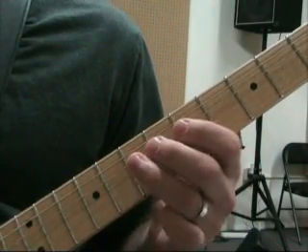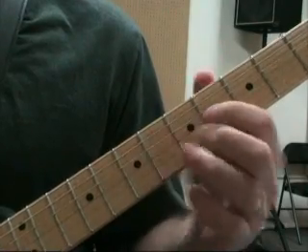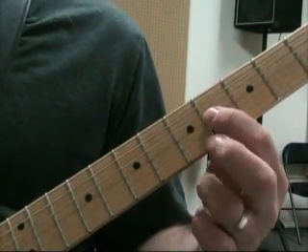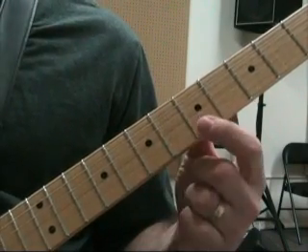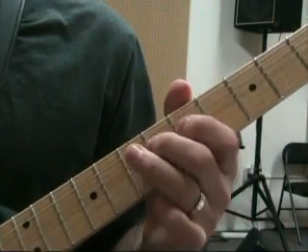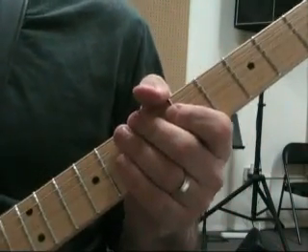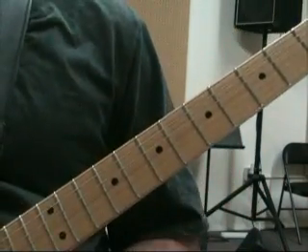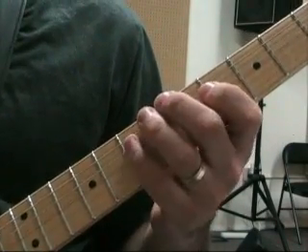We're starting on the root, going down chromatically to the 7th and returning to the root, and then going from the 2nd note of the scale chromatically into the 3rd, and then we're playing the 5th and the root. See, the chromaticism gives you a smoothness of line that you're not necessarily going to get from just playing the scale.